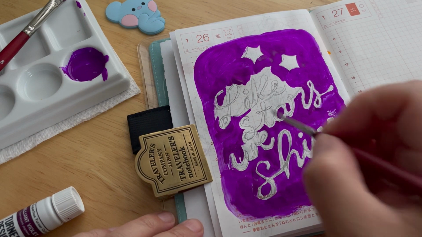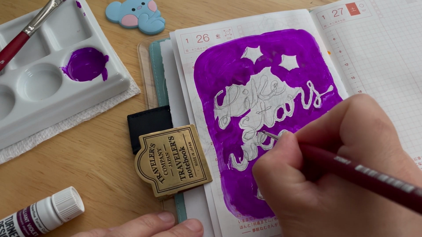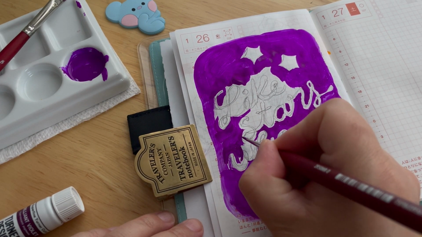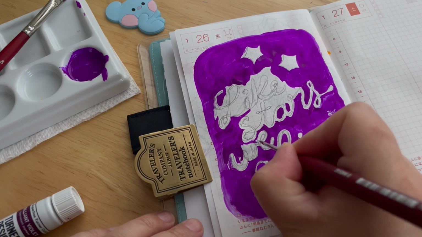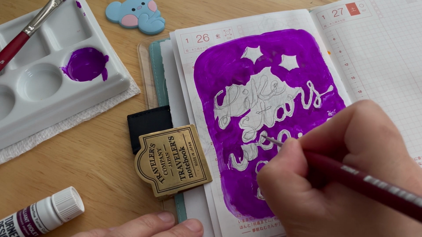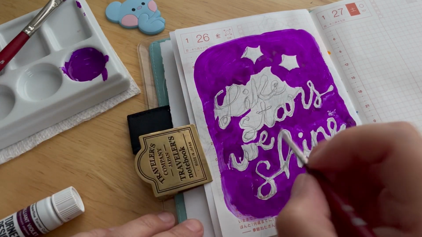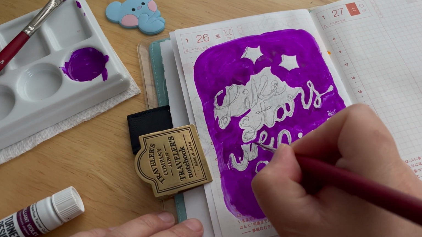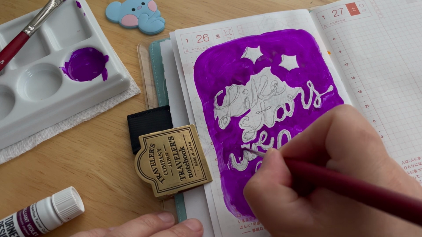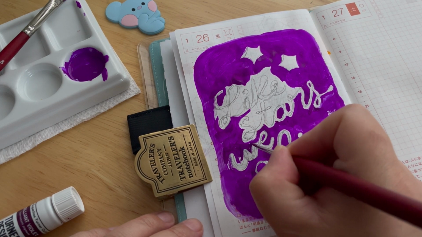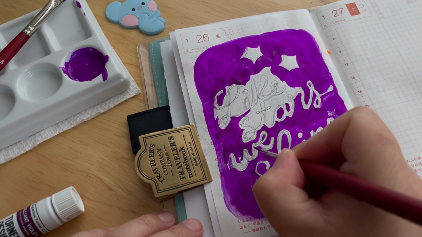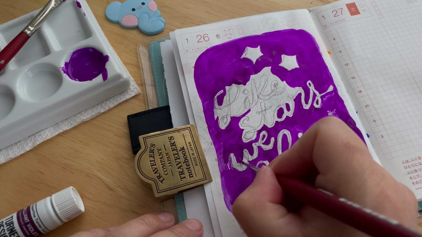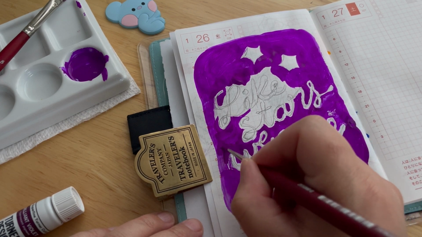Going back to the painting, I'm almost done here. However, I'm trying to take my time to not go over the sketches, the outline of the lettering, especially on the E's, and I always have a hard time with the E's and the A's. But yes, I'm trying to be very careful here.